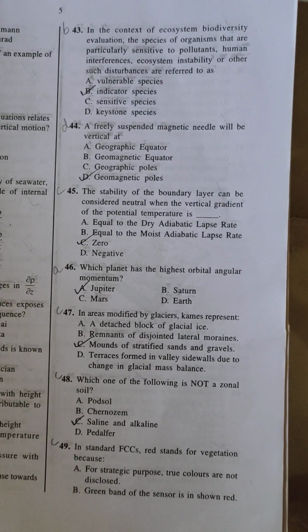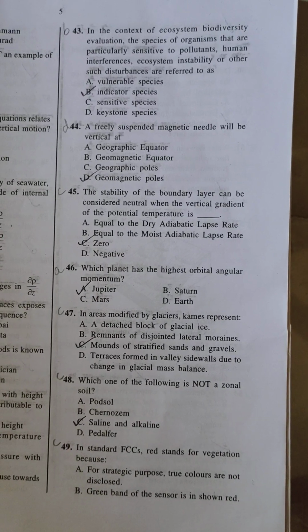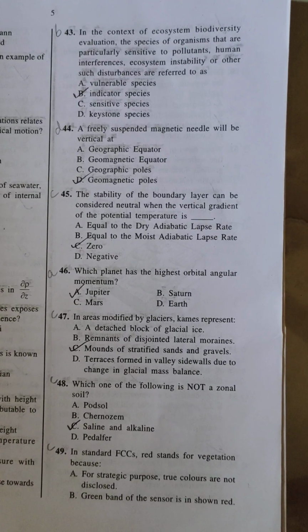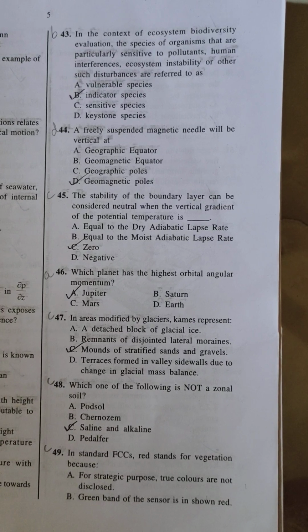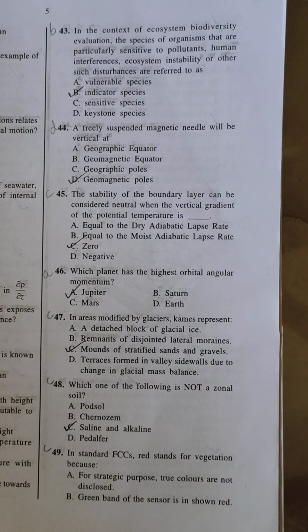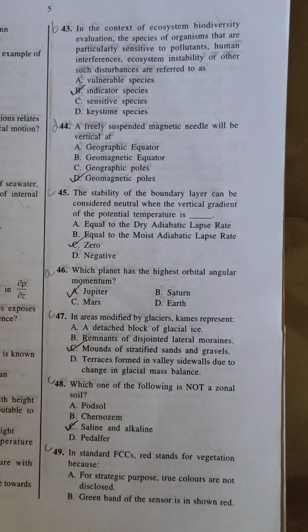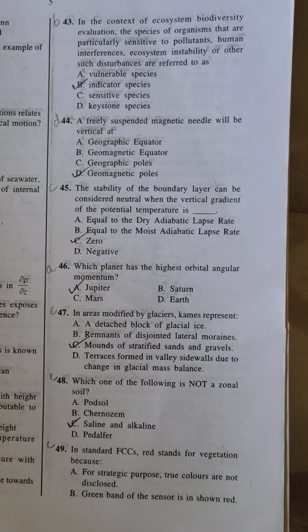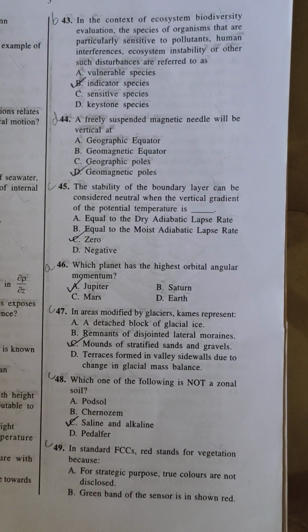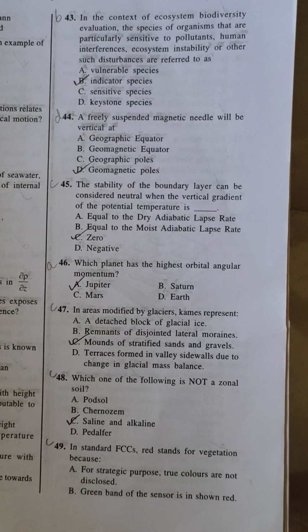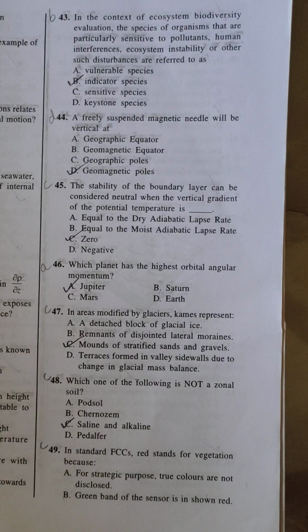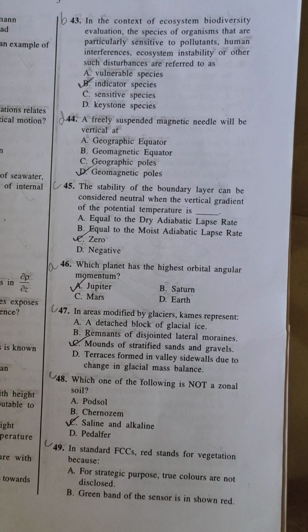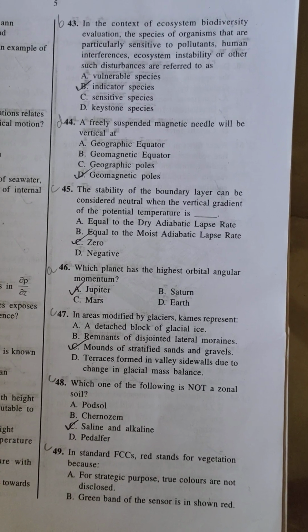In the context of ecosystem biodiversity evaluation, the species of organisms that are particularly sensitive to pollutants, human interferences, ecosystem instability, or other such disturbances are referred to as indicator species. A freely suspended magnetic needle will be vertical at geomagnetic poles. The stability of the boundary layer can be considered neutral when the vertical gradient of the potential temperature is 0.